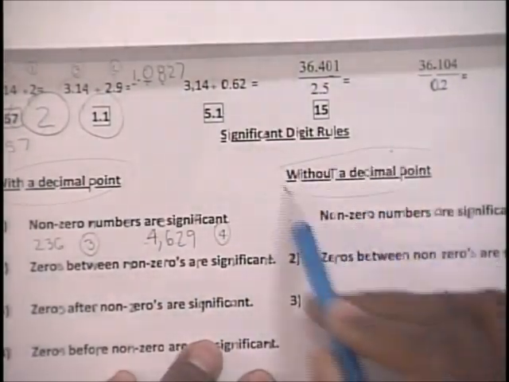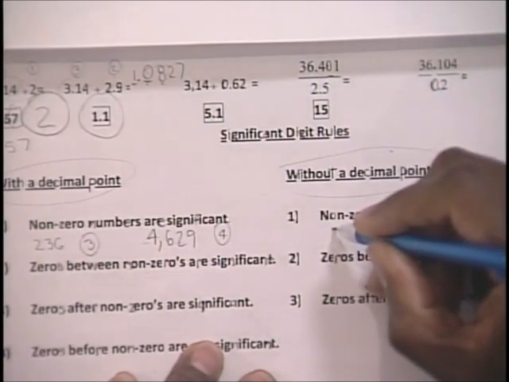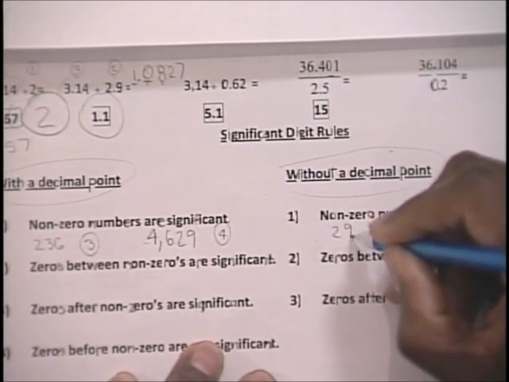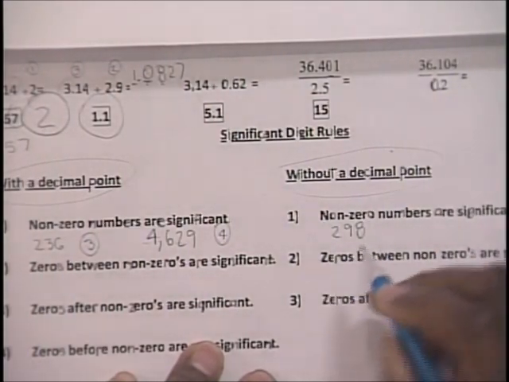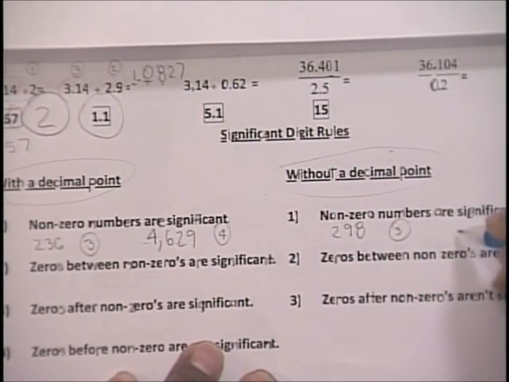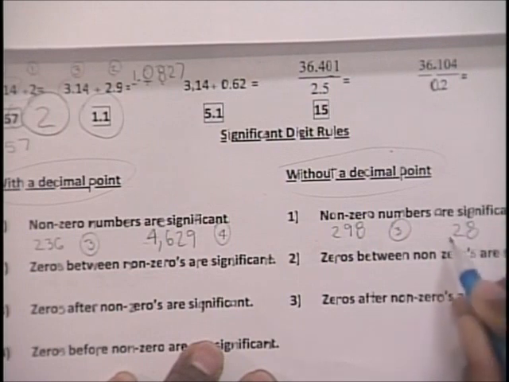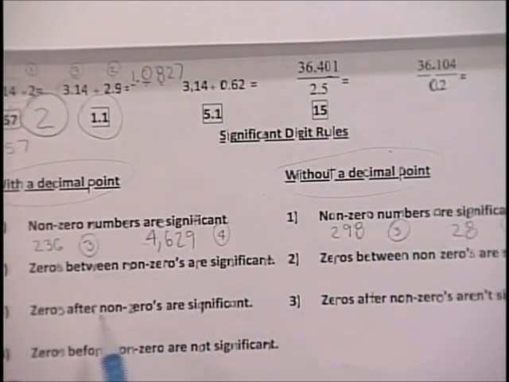And when you don't have a decimal point, the same rule applies. You have 298. There's no decimal point. Every non-zero number is significant, so there are 3 significant digits there. And if you have, let's say, 28, both these digits are non-zeros, so you've got 2 significant digits there.